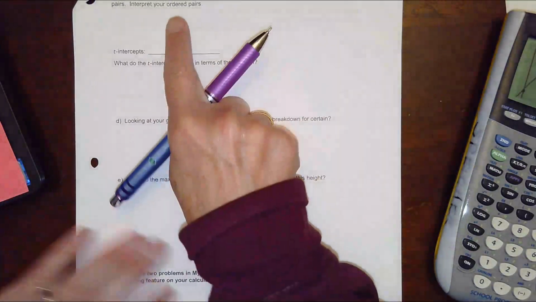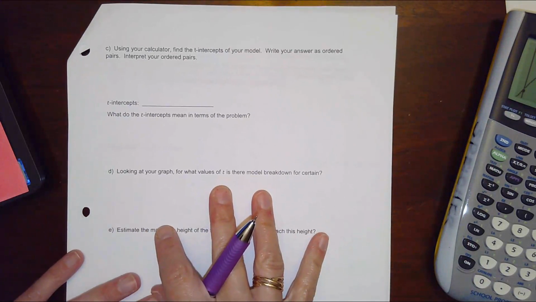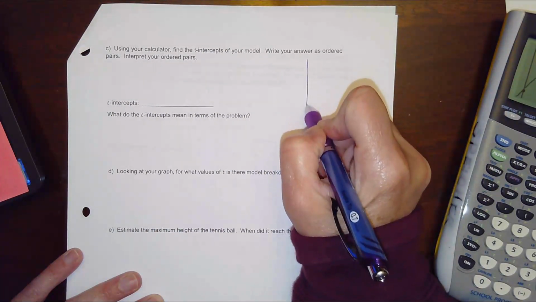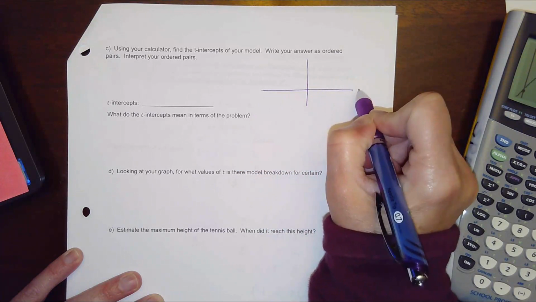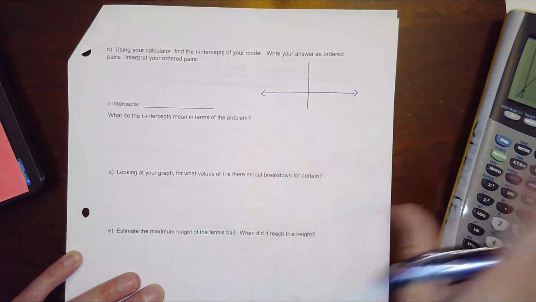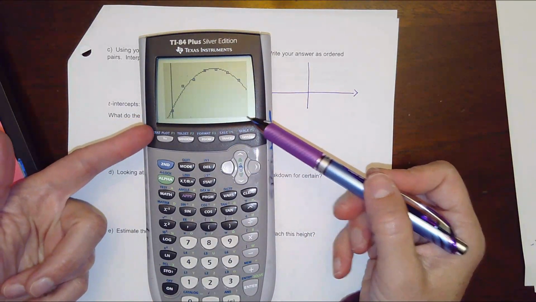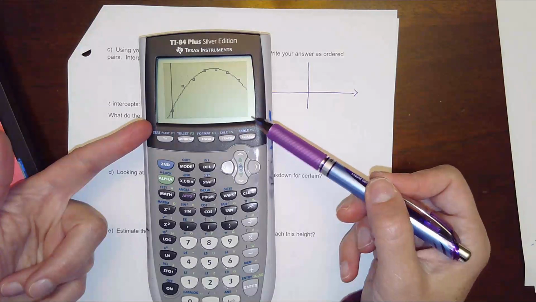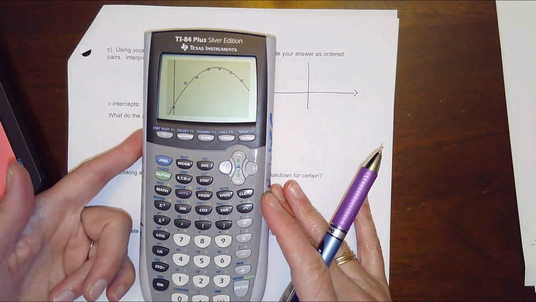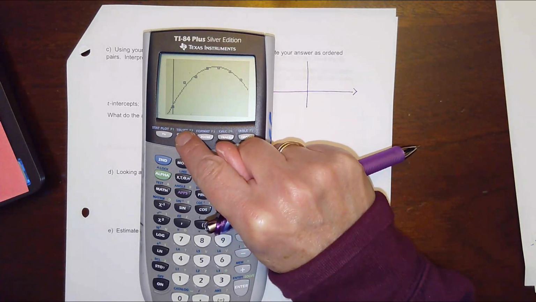All right. It says use your calculator to find the t-intercepts. The t-intercepts are like the x-intercepts. They're the values that fall along the horizontal. If you look at your calculator, you don't see the y or x-axis anywhere. So that's where we're going to adjust our window so we can use our calculator.